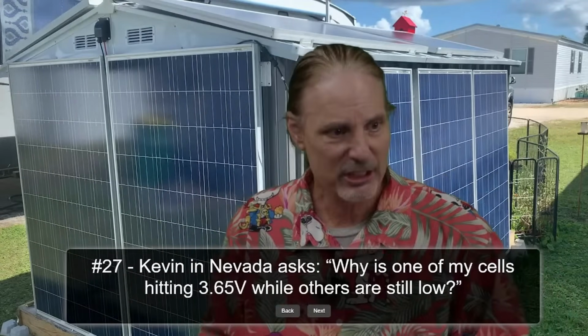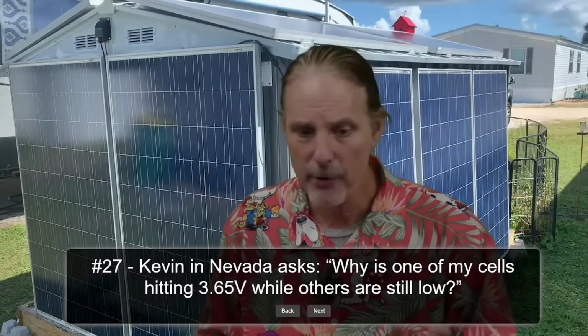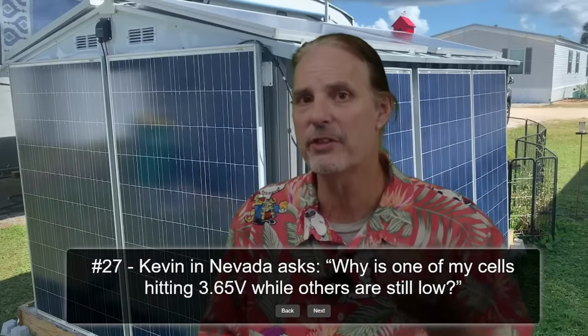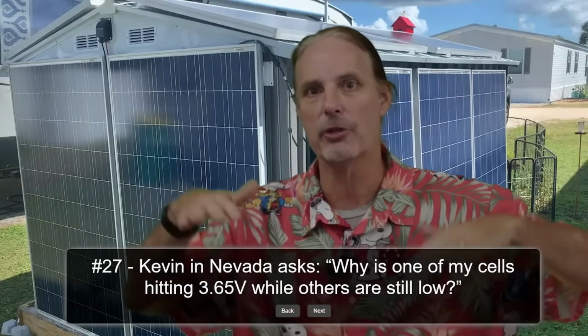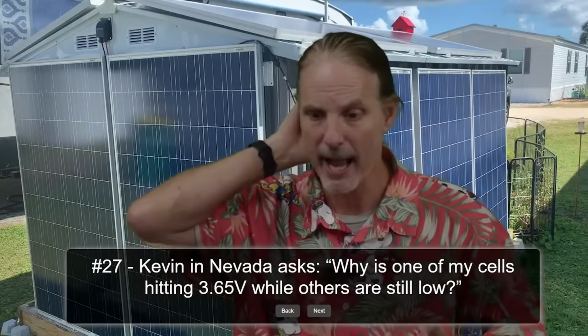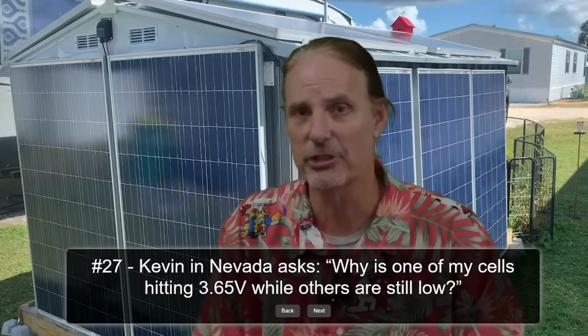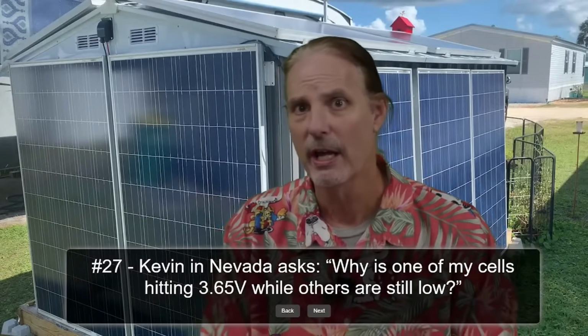Hopefully, that explains why and how you can correct it. Because if you can get that one cell down, that will allow it to charge those other cells and bring them back up, and it will make your state of charge much more accurate.